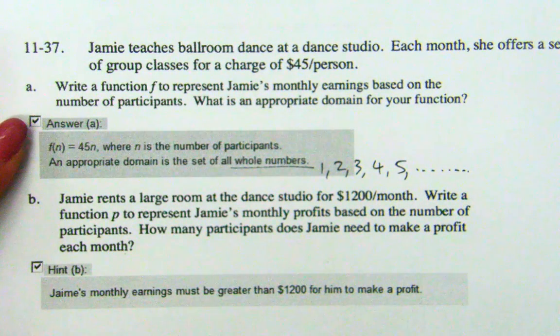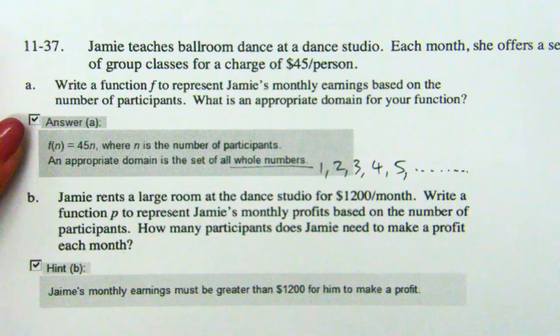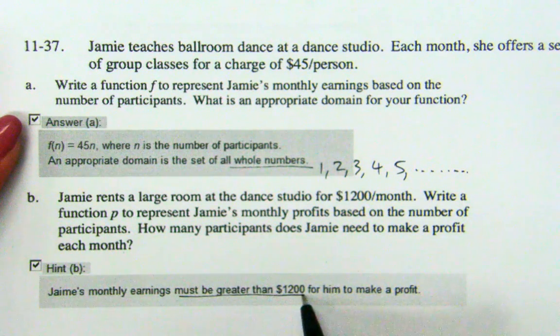So, Jamie rents a large room at the dance studio for $1,200 a month. Write a function p to represent Jamie's profits based on the number of participants. How many participants does Jamie need to make a profit each month? So, it must be greater than 12.